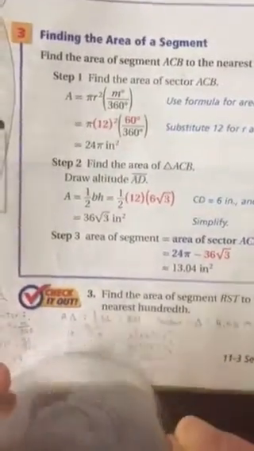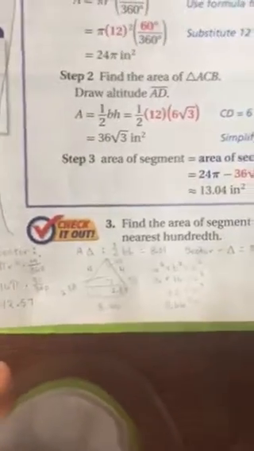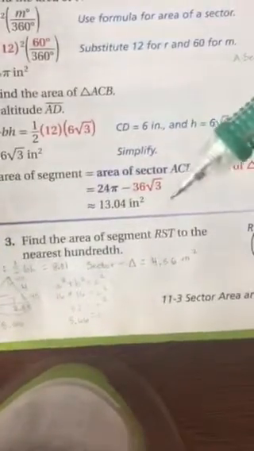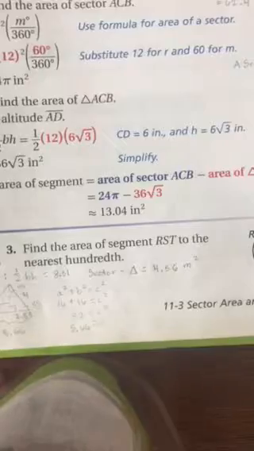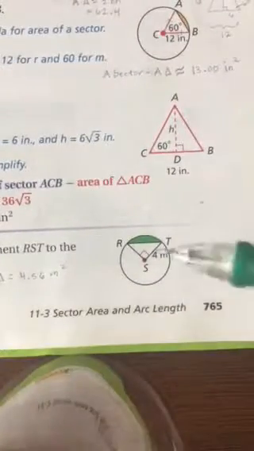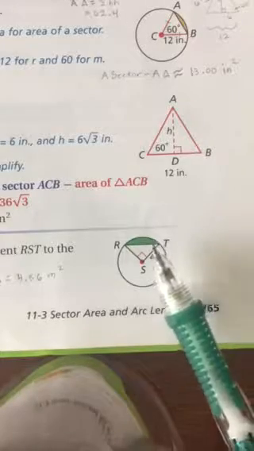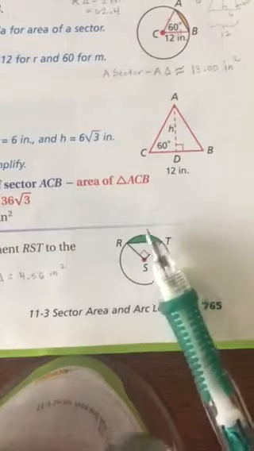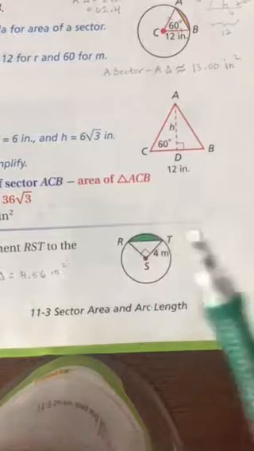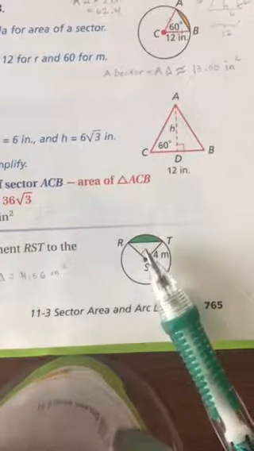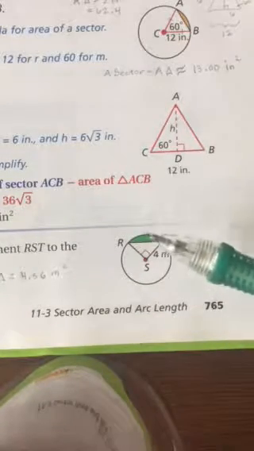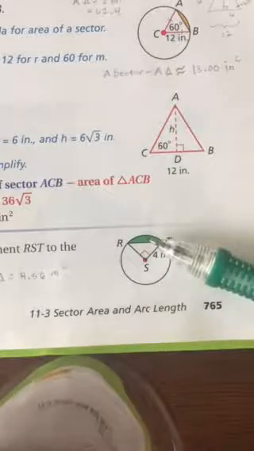Okay, hope that helps. Let's see if there's another problem here. If there's not, except for the check it out. Let's look at that one. Find the area of segment RST to the nearest hundredth. Remember that we are going to have to say the area of the sector, the piece of the pie, minus the area of the triangle, and that's going to give us the area of the shaded segment.